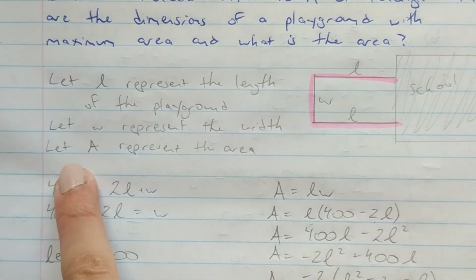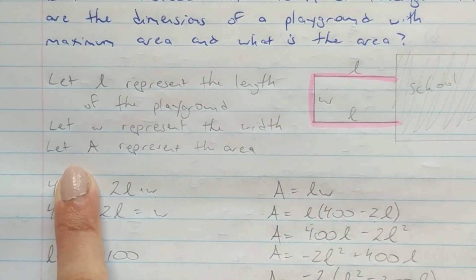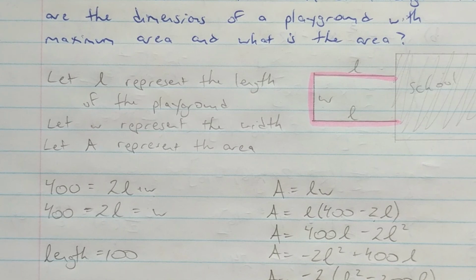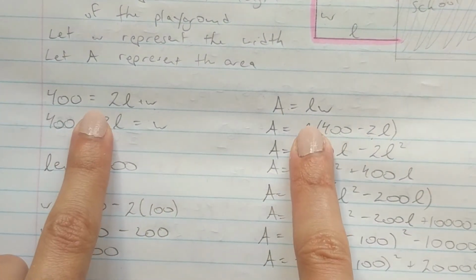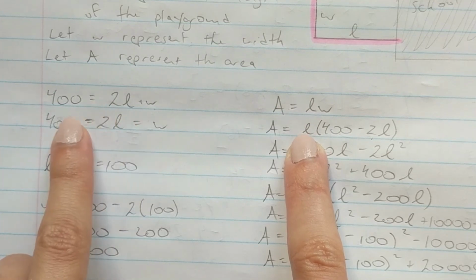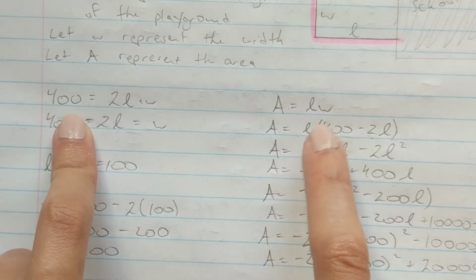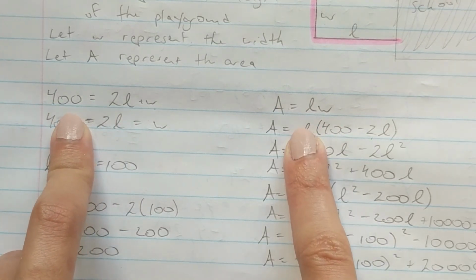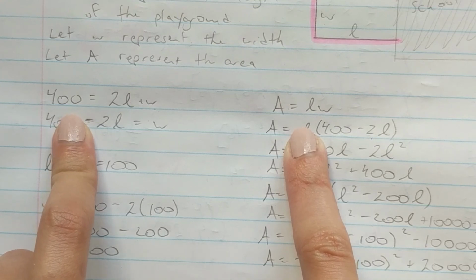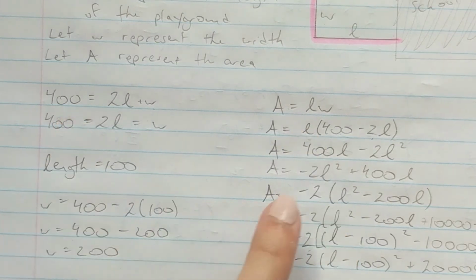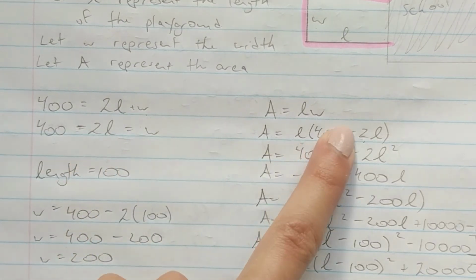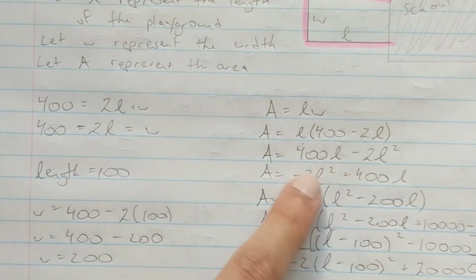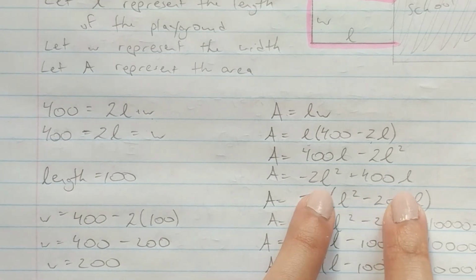So just to recap, we started off by drawing a diagram. We wrote out our let statements for the variables that were at play here, length, width, and area. We then created 2 equations, one that involved the perimeter because we have that information, and one that involved the area because the question was asking about area. I substituted in the information for width into my equation. I got myself to standard form.